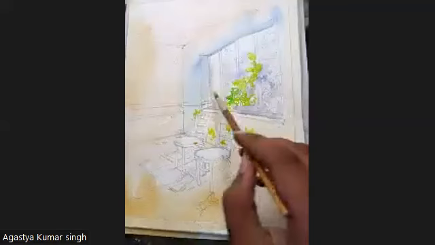The dark color also we're going to apply, but not now. We're going to do it later at some places to make the proper variation. If we do it now, it's just going to spread at every place and it's going to get darker. So I'll do it later.